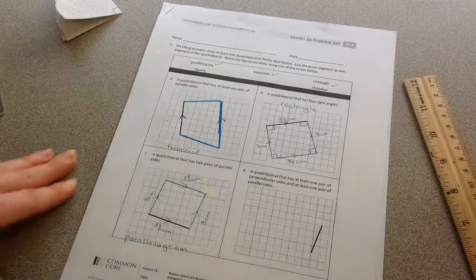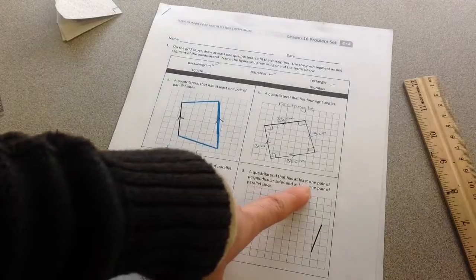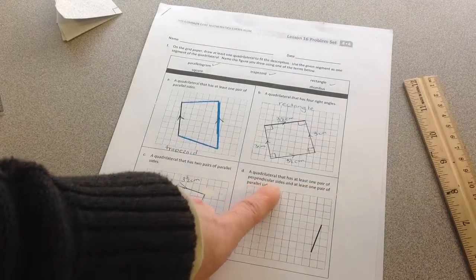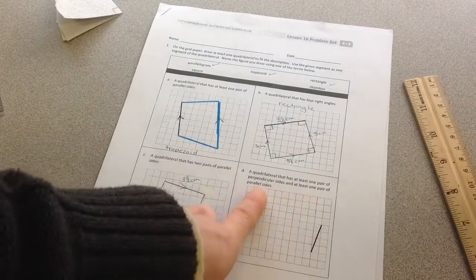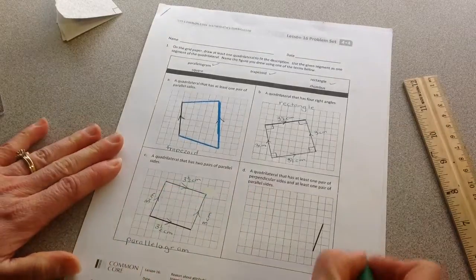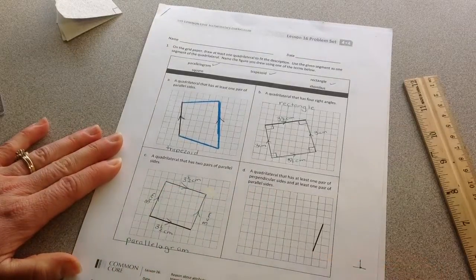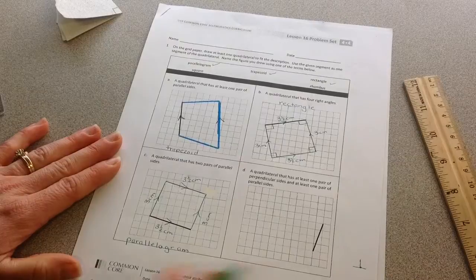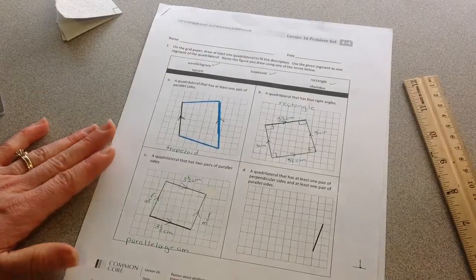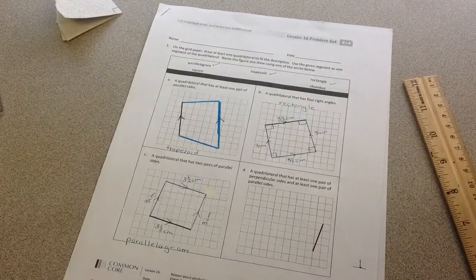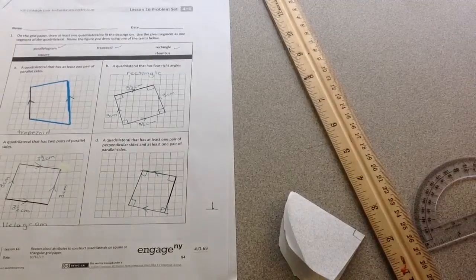All right, we're going to do letter D, a quadrilateral that has at least one pair of perpendicular sides and at least one pair of parallel sides. Okay, remembering that perpendicular lines cross at a point at a 90-degree angle, and one pair of parallel. Right, good luck. Pause. All right, and here's my last one.